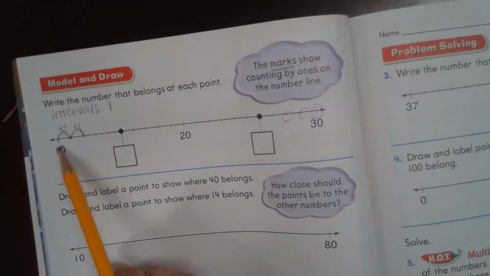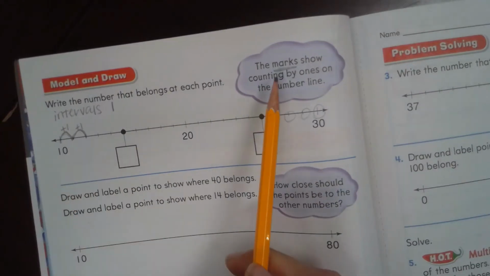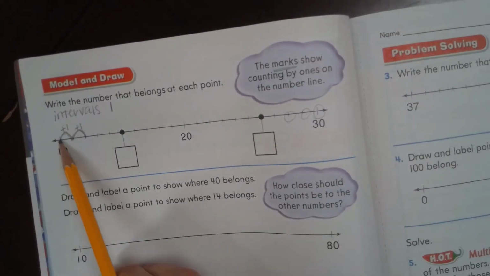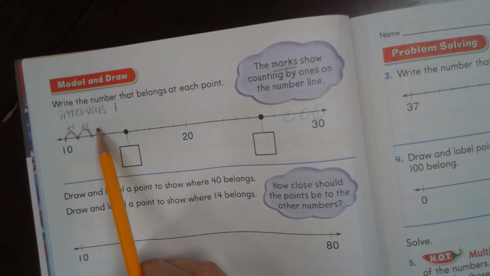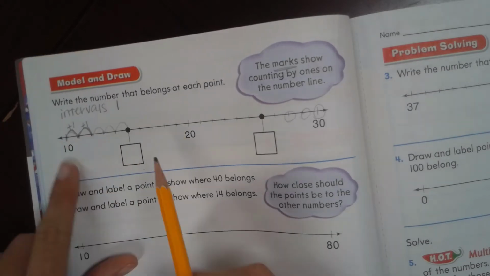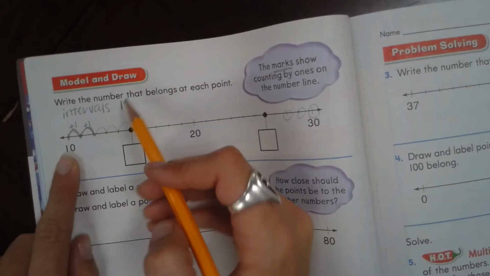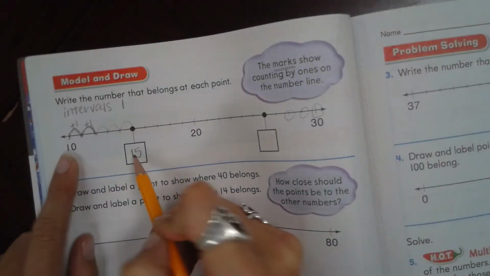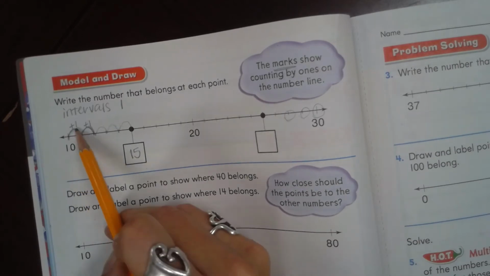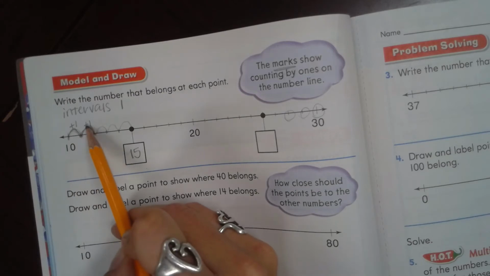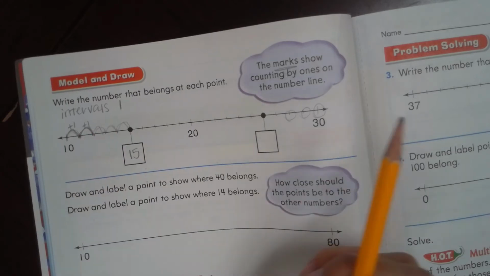So I can start here at 10, and since it tells me my intervals are already 1, I just count by 1 every time I see a tick mark. 1, 2, 3, 4, 5. So 10 plus 5 is 15. Another way to count this is you can start with a 10 and count on. 10, 11, 12, 13, 14, 15.